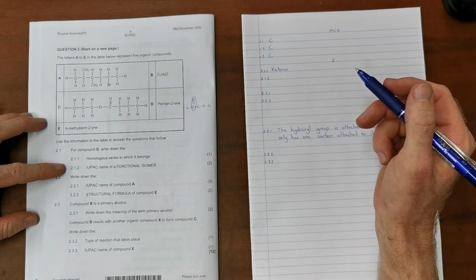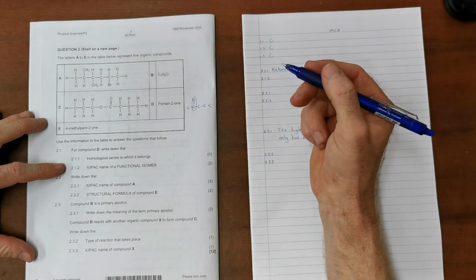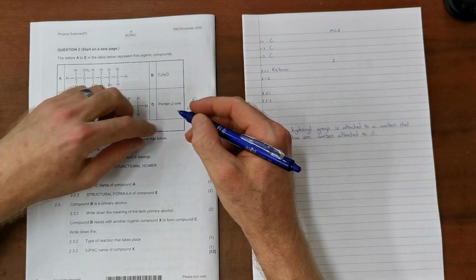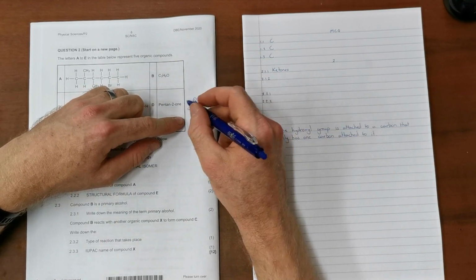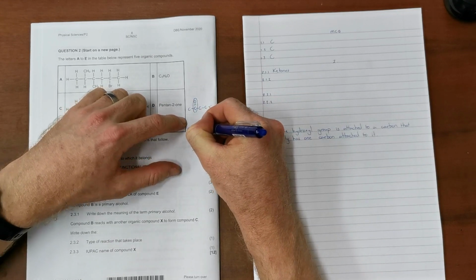Question 2.1.2, the IUPAC name of the functional isomer, and the only possible functional isomer for a ketone would be an aldehyde, where that carbon-oxygen double bond is then moved to the first carbon, and so we can draw that for ourselves.